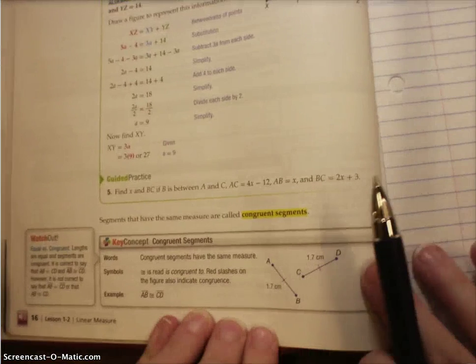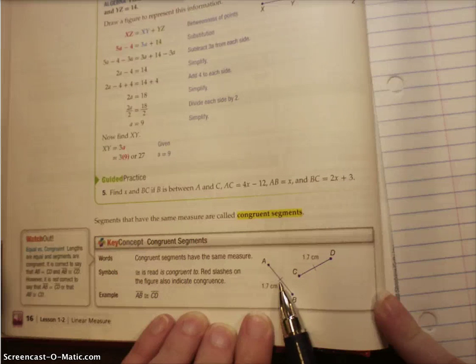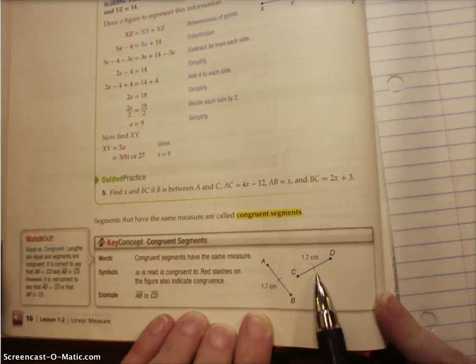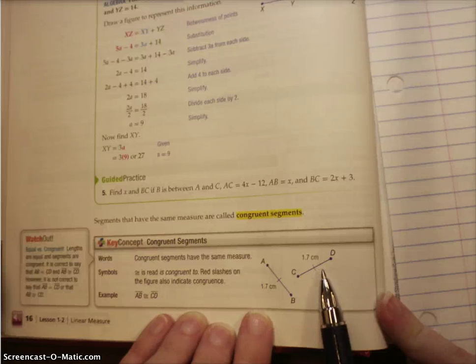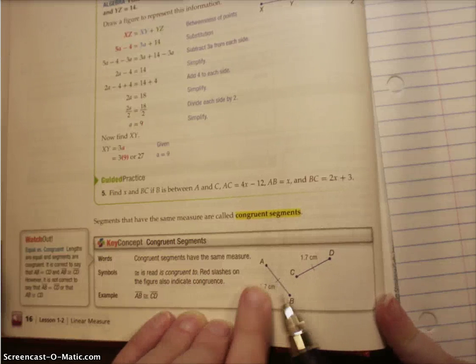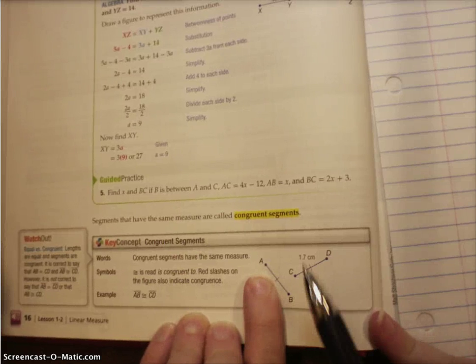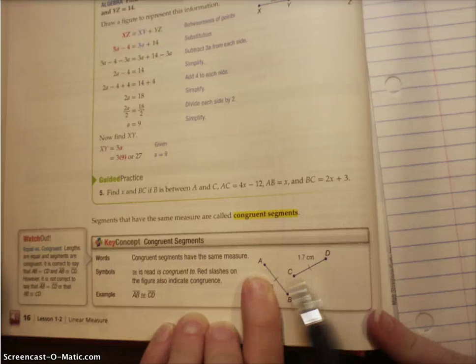The other thing you need to notice about this are these lines right here. Those lines tell you that this is congruent, which means they're the same. So CD is the same length as AB. So if they hadn't told you that AB was 1.7 centimeters, you would know, because we know they're congruent.